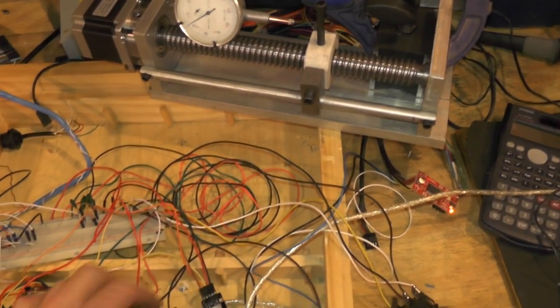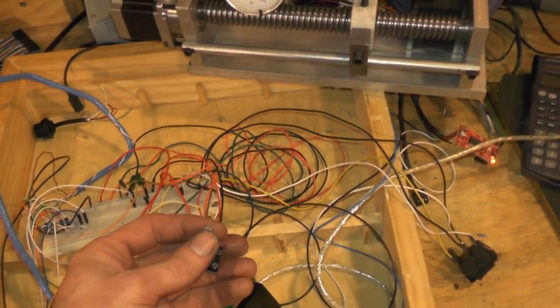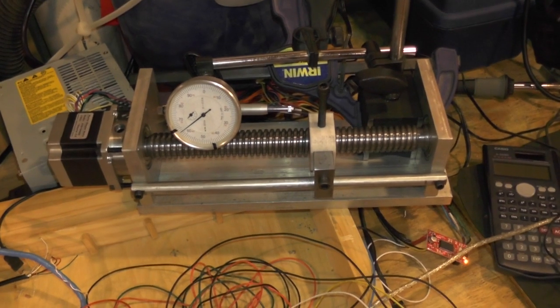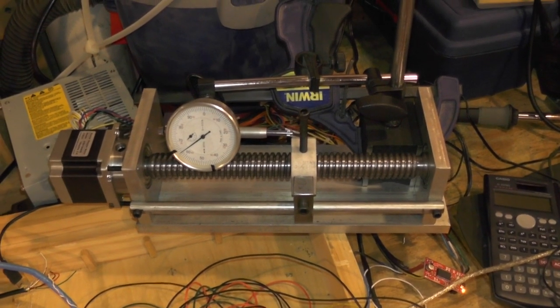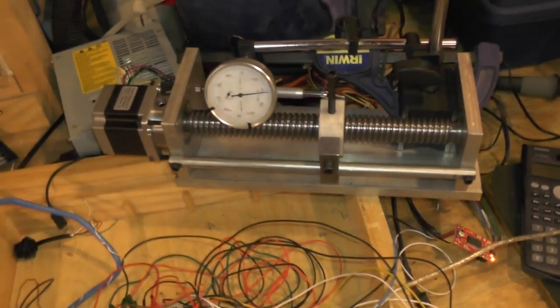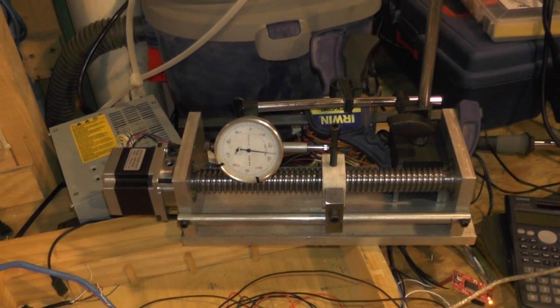And then I also have a small rotary switch here, which I'm going to use to control the depth of cut on it. Let me get this over to the indicator and I'll show you. This will control the depth of cut. Right now it's programmed to do 10 thousandths per click.